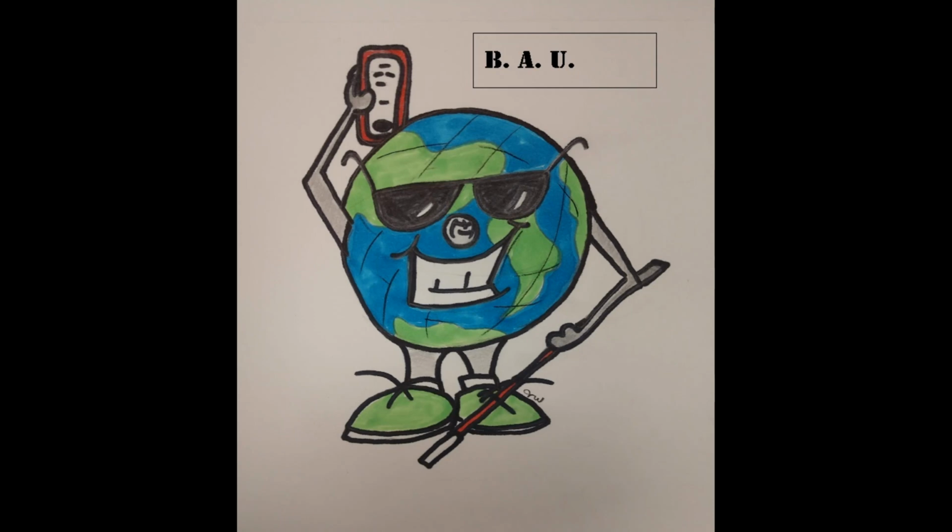Next we have Brightness, this is self-explanatory. There's going to be a slider. I have mine set to 100% pretty much all the time because I do have a little bit of vision.